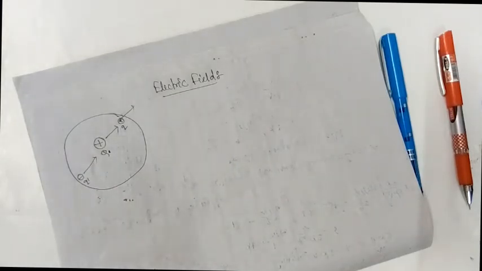If I want to define it, it is written that the space around any electric charge in which the influence can be felt, so that any other charge in that region is acted upon by a force, is known as electric field. And now the question has come, how are we able to measure it? For measuring, we have to find out force per unit charge. That I will explain.